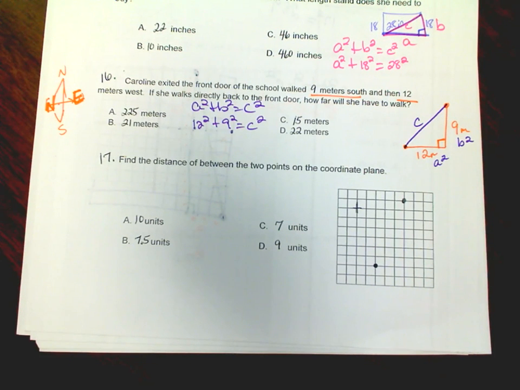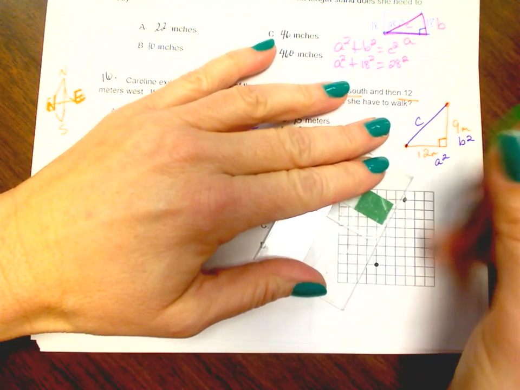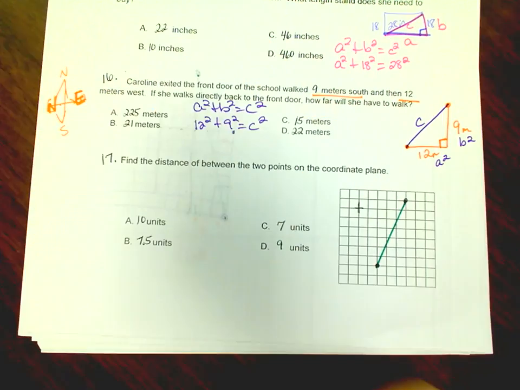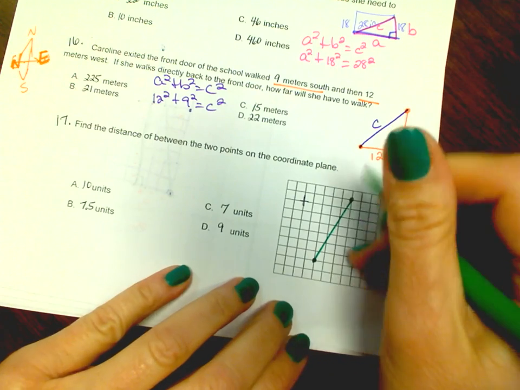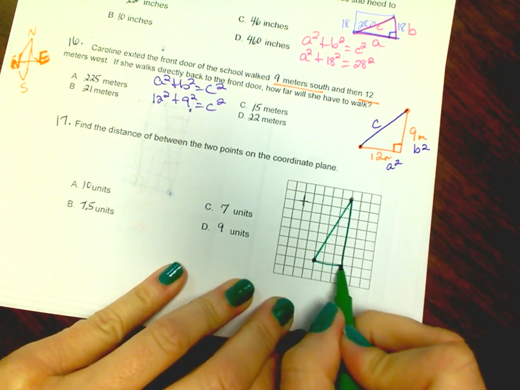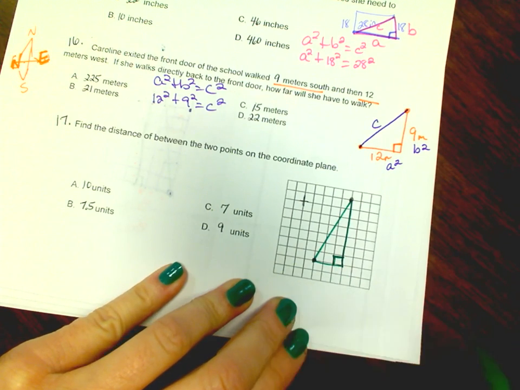Number 17. Find the distance between the 2 points on the coordinate plane. So kind of like we did on the other side. We need to do a straight edge from this side, this point to this point. And remember, the Pythagorean Theorem only works on right triangles. So we want to make a right angle. I want to draw all the way down and make my right angle.